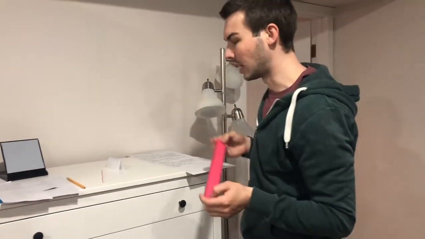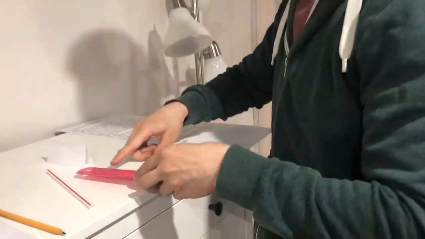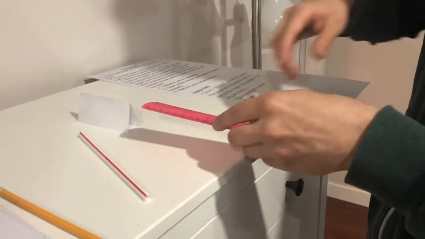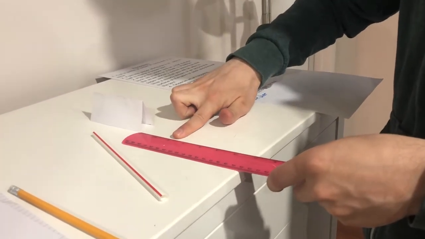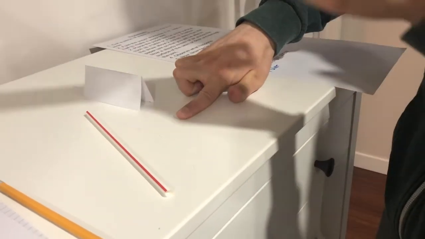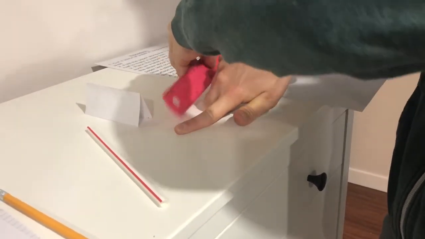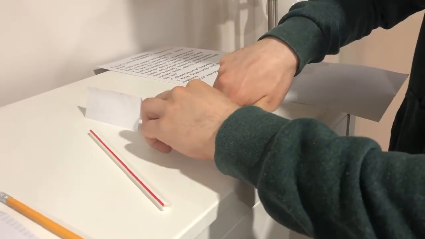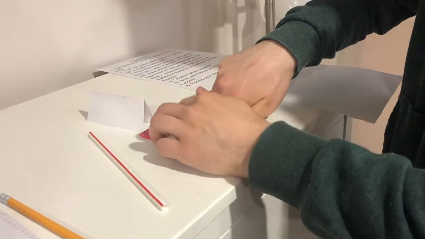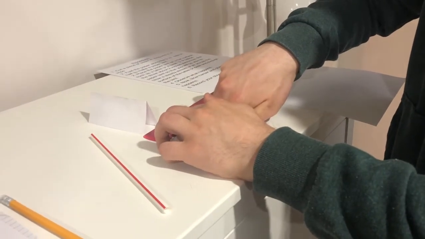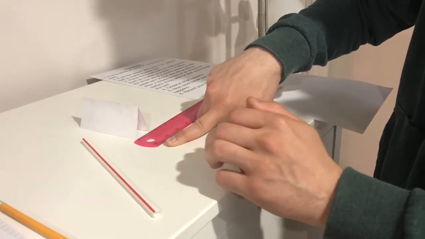What I'm going to do next is place my tent on a flat surface, such as a desk or a table. I'm going to measure about 2 inches away. I'm going to put my finger there, and then I'm going to put the ruler down. Knock that back a little bit. I'll move it forward again. So we can tell how far the tent is apart at various levels.